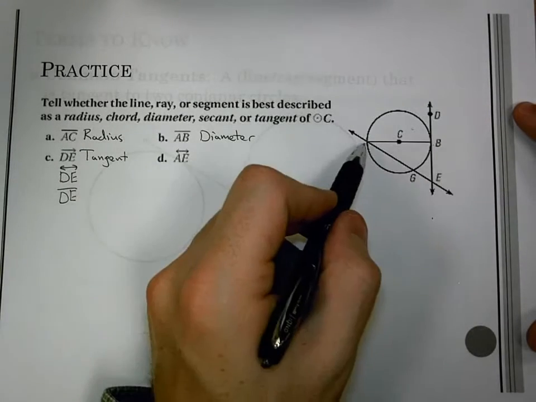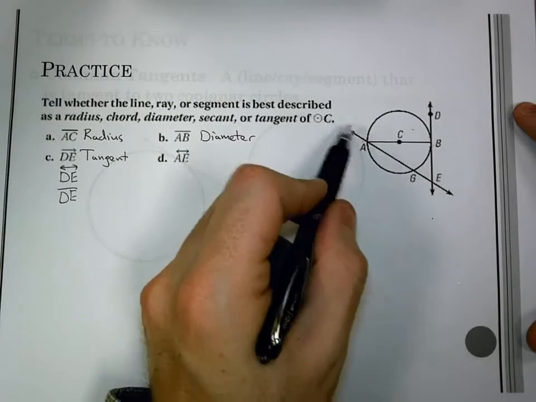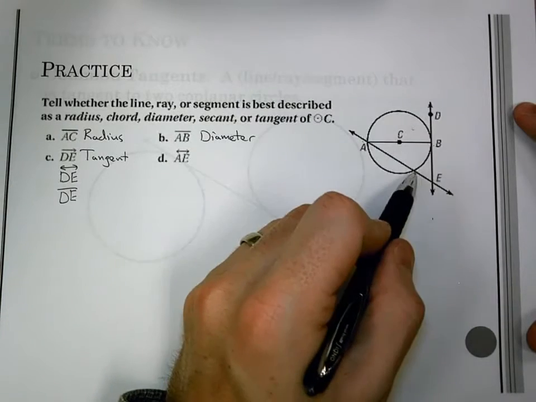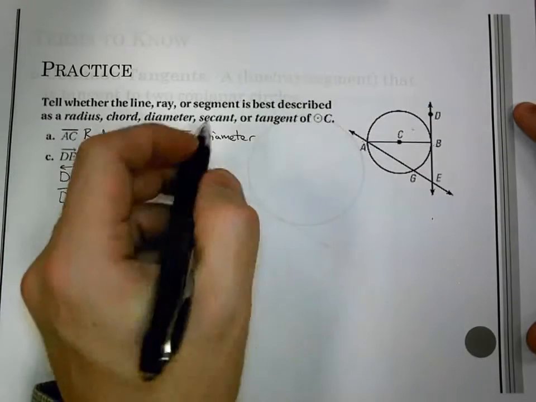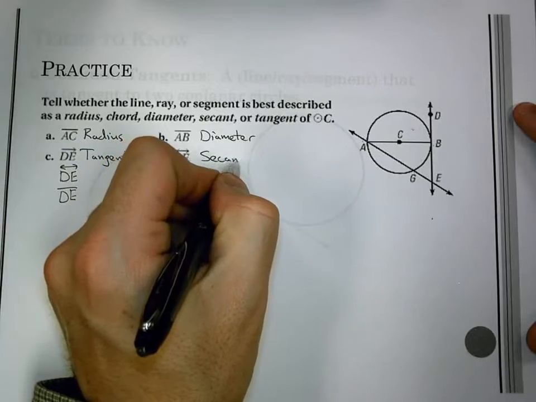And last we have AE, starts or hits A, hits E, keeps going beyond there, but it hits the circle at points A and G. That would make it a secant.